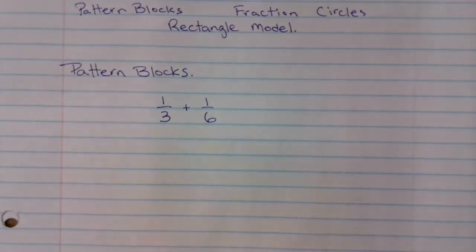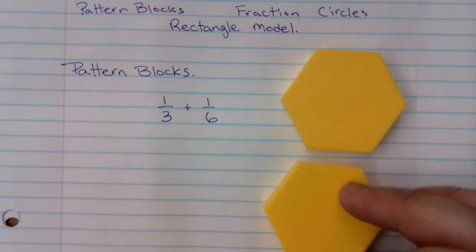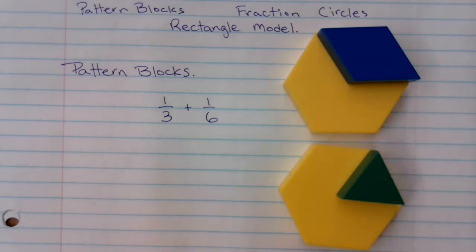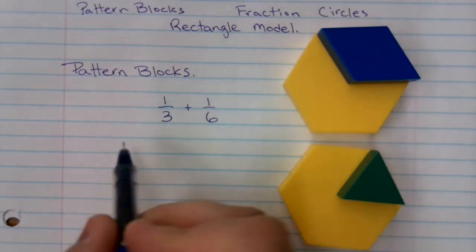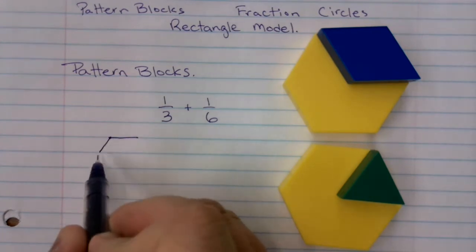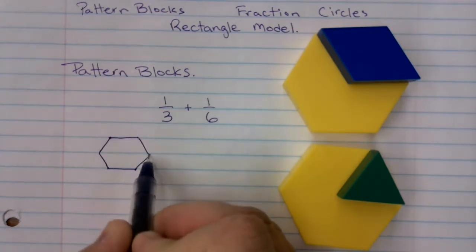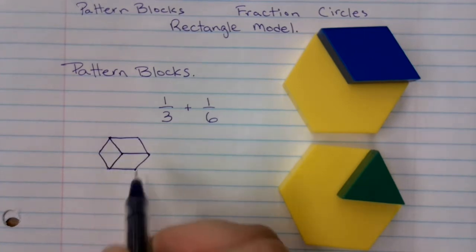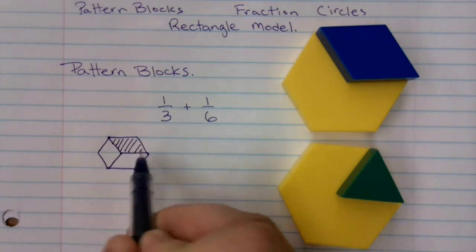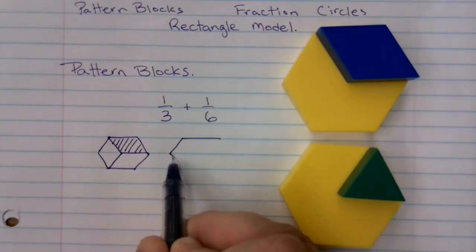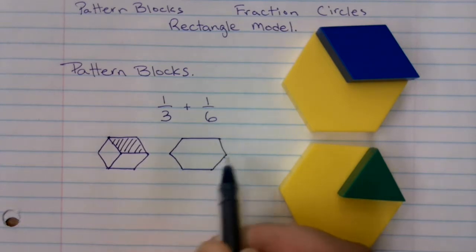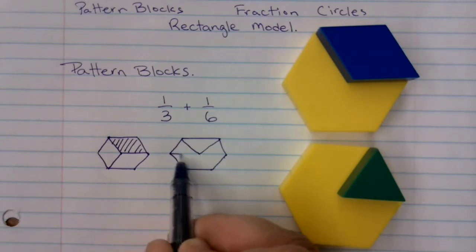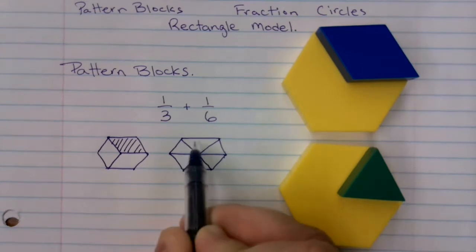Now I'm going to show you with physical tiles or physical pattern blocks, as well as drawing pictures. So here I have 1/3 and 1/6, and so I'm going to just sketch that out. This is my whole shape, and I'm going to split it into thirds and shade in one of them. Same whole shape, drawn as similar as possible, or not, split into sixths. And one of them is shaded in.